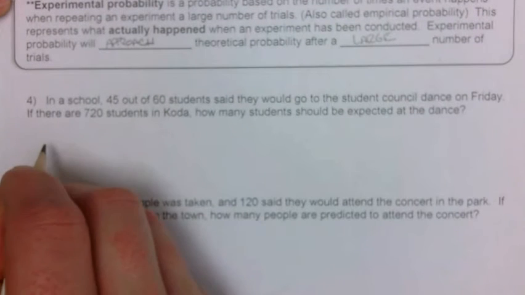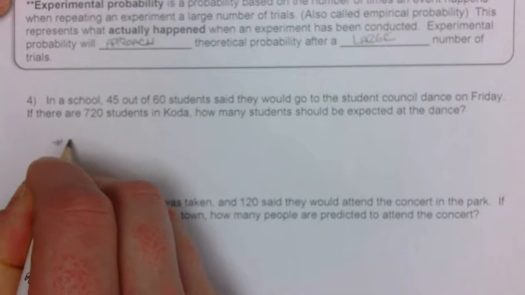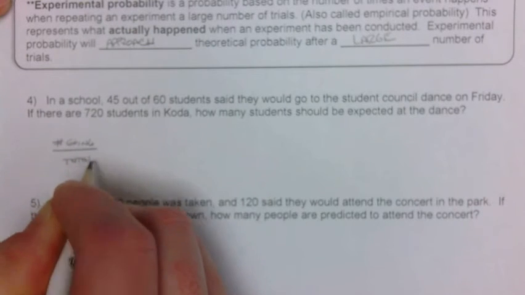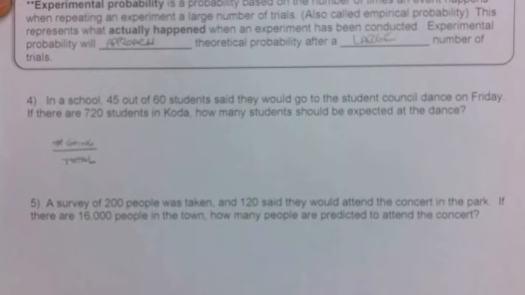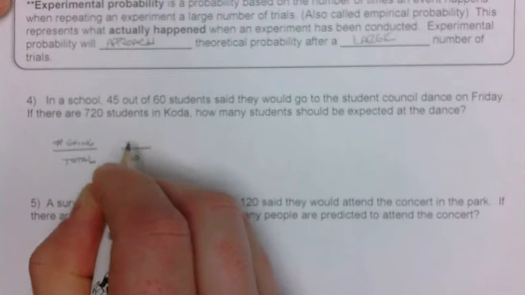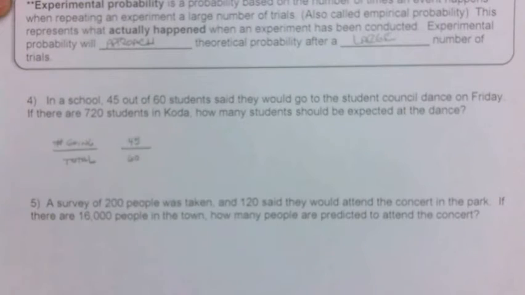So let's set up our ratio as the number of students that are going to the dance out of the total. In our small experiment of asking 60 students, our total was 60 students and 45 said that they were going. So the probability that someone's going to the dance is 45 out of 60.